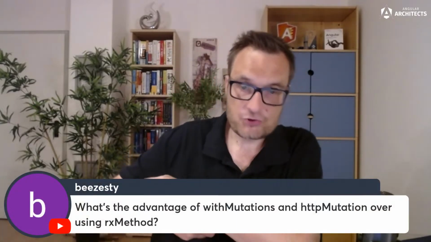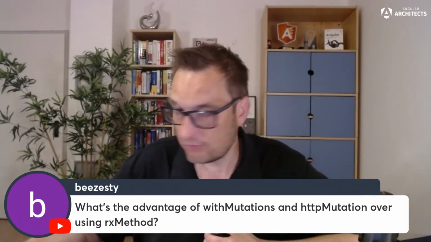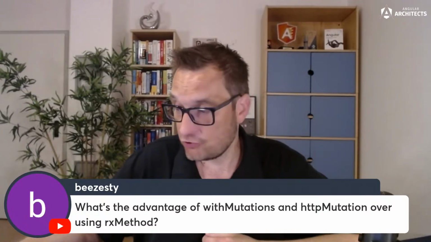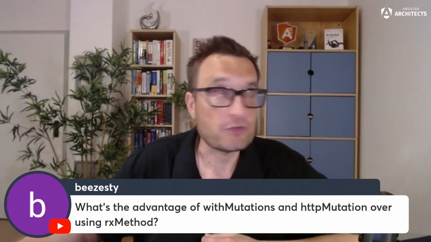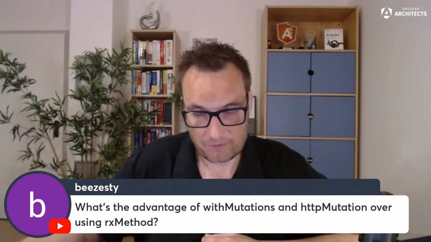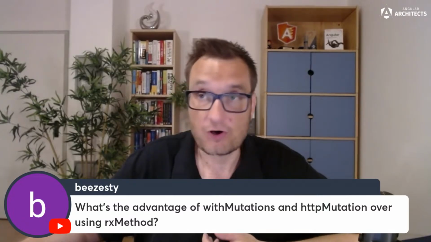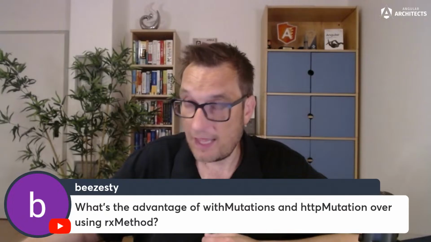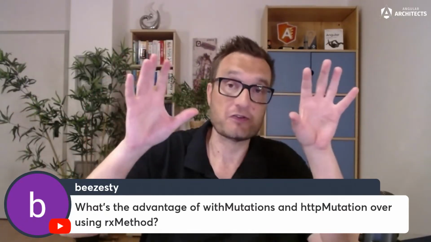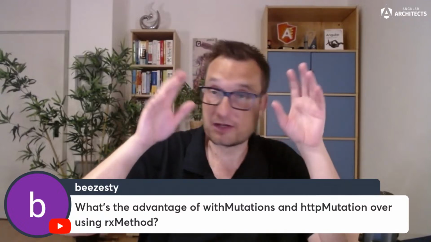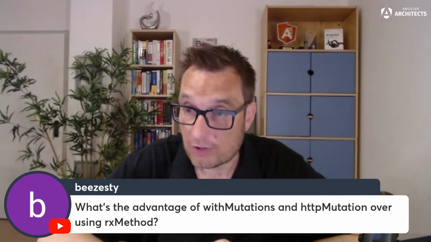What's the advantage of withMutation and httpMutation over using rxMethod? Well, it's a bit shorter to write. You don't have nested observables. You don't need to deal with flattening operators, at least not if the default concatMap is fine for you. And you get some signals. The current operation is described by signals like an isLoading signal, a status signal, an error signal. So you're more in the signal-based world.